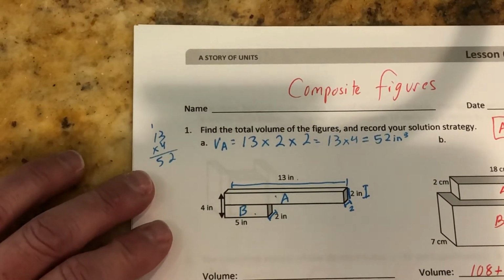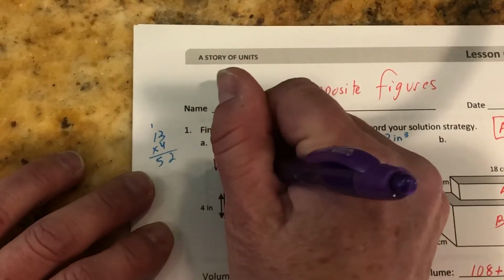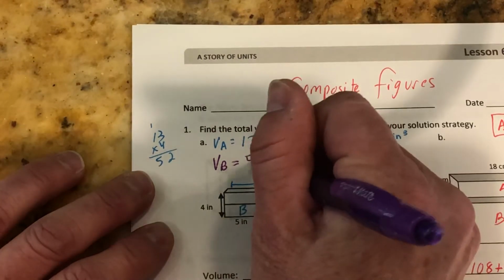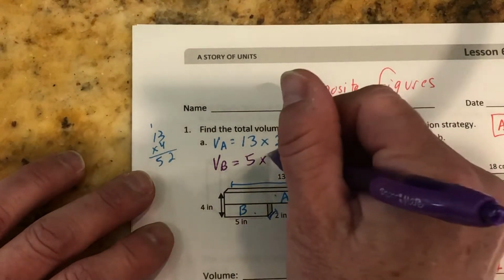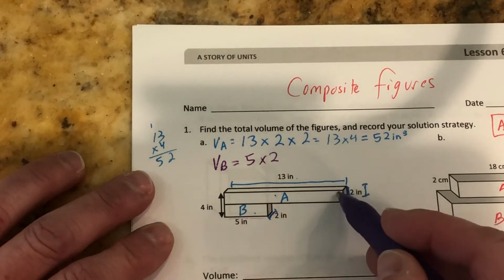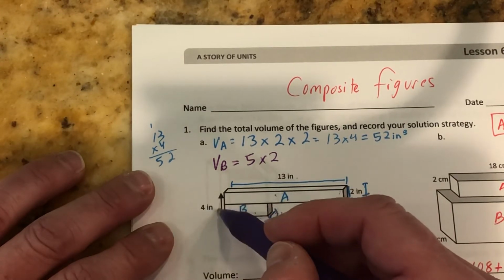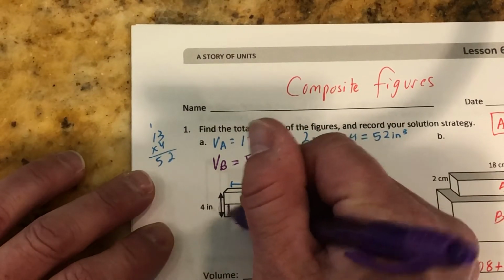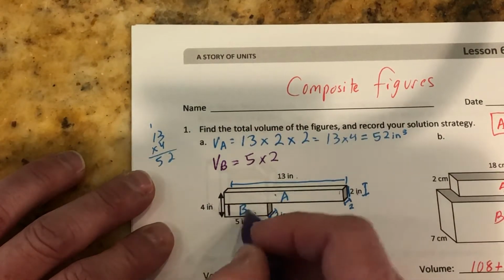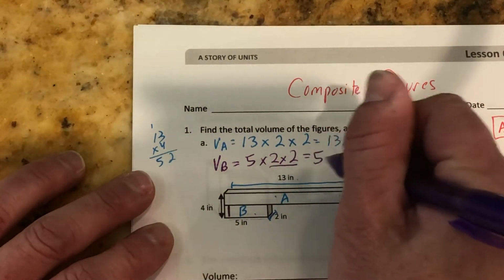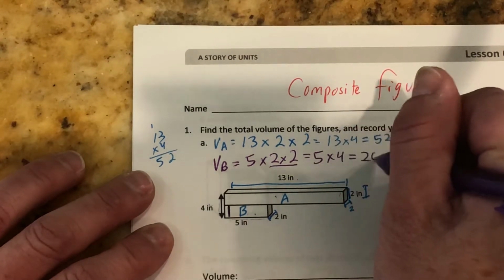And then box B, I'm going to change to a purple pen just so you can see box B. Box B, the volume is length times width times height. This length is 5. This width is still 2. And the height right here says 4 for both boxes together. Well, I know if box A is 2 and 2 of them together is 4, that means this part of box B right there is only 2 because 4 minus 2 is 2. So it's also 2 high. Well, 2 times 2 is 4. So 5 times 4 equals 20.